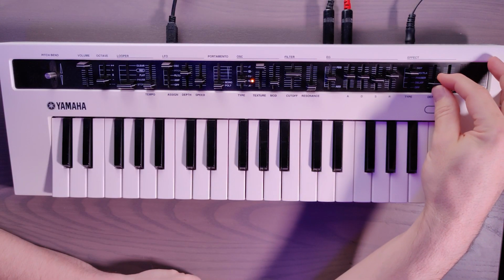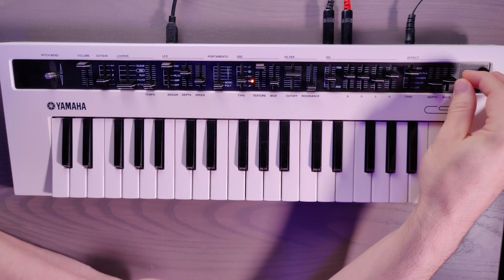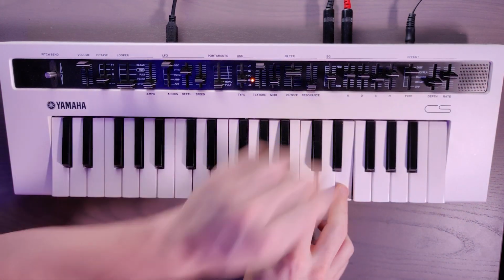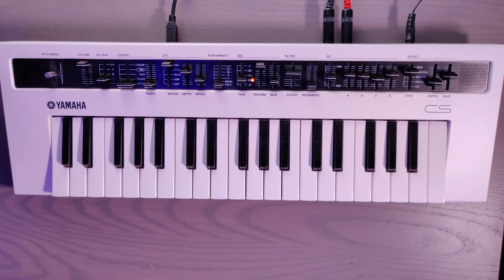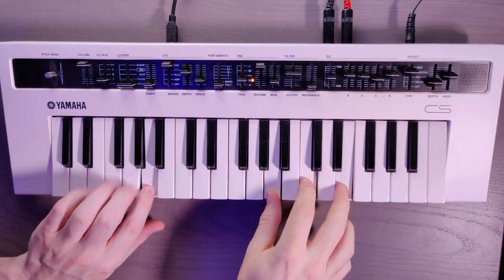To make it even wider, we'll use the chorus effect. Depth not too much. The rate can be quite high. And suddenly it's all a lot wider. The stereo image really opens up.